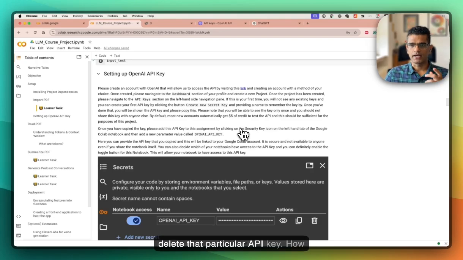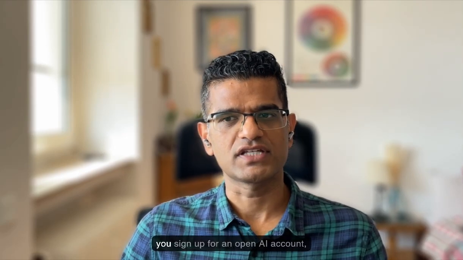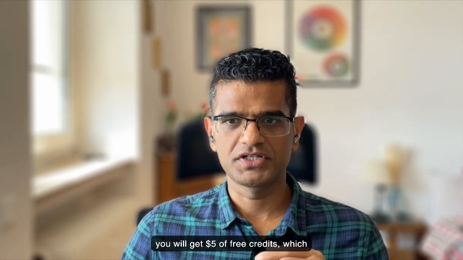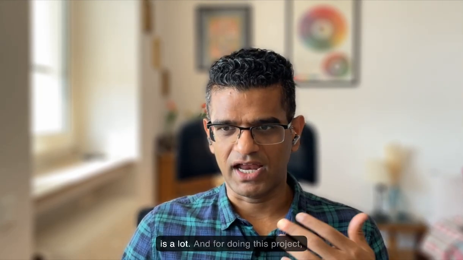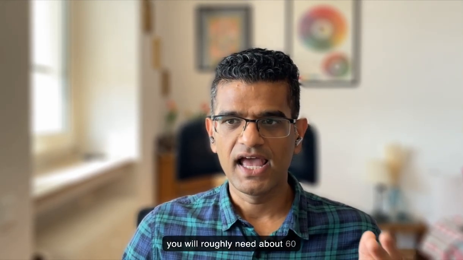How much does it cost? By default, if you sign up for an OpenAI account, you will get $5 of free credits, which is a lot. And for doing this project, you will roughly need about 60 cents in order.